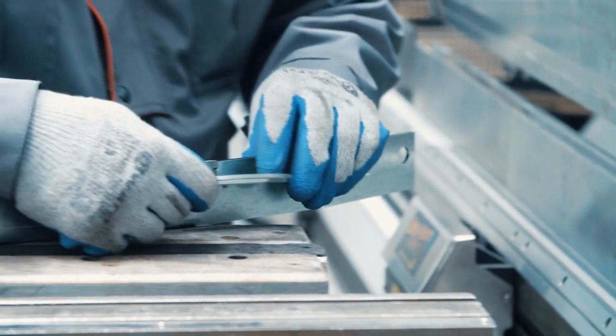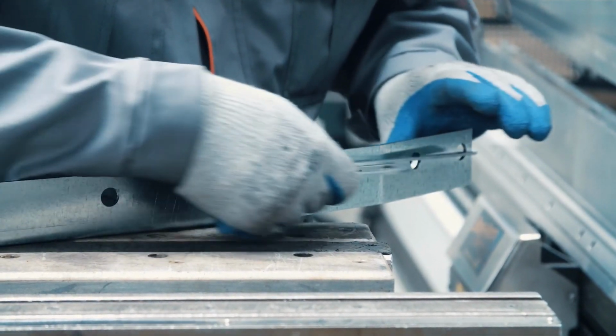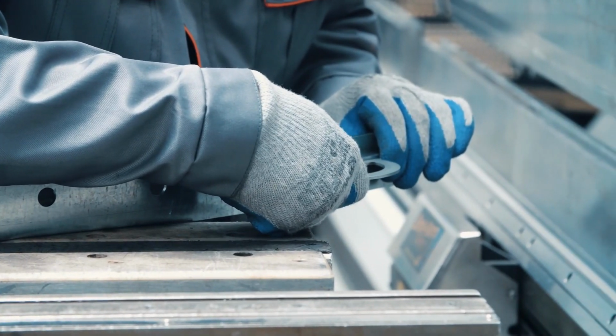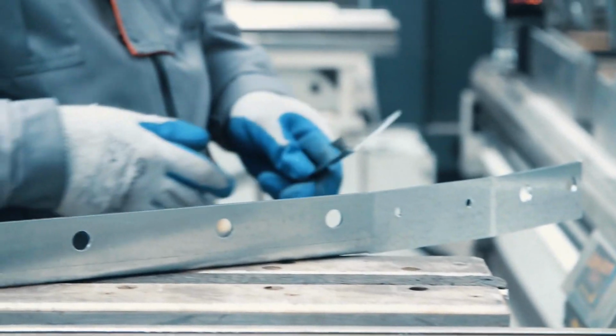Measuring tools. Measuring tools such as tape measures, rulers and laser measuring devices are used to accurately measure and document the dimensions of the crime scene, evidence and other relevant objects.